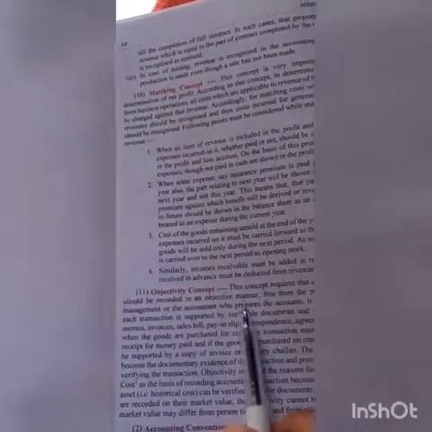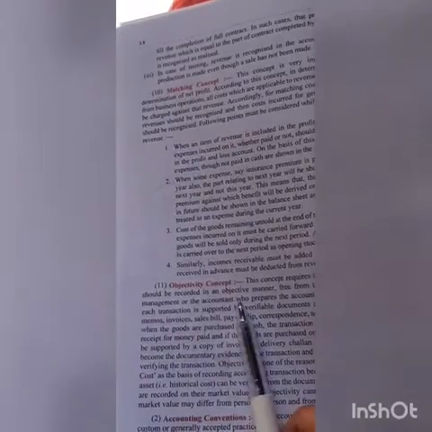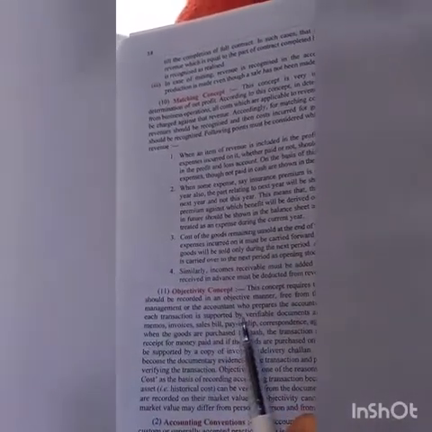Next we have the objectivity concept. As per this objectivity concept, the transactions should be recorded in the objective manner, means free from the personal biasness. Personal biasness means there is no kind of partialities can be done when you are making the accounts. So it is impossible because, you can say कि if we are recording the transaction on the basis of some documents or on the basis of voucher, it is very difficult for any person to be partial. Do some kind of biasness.